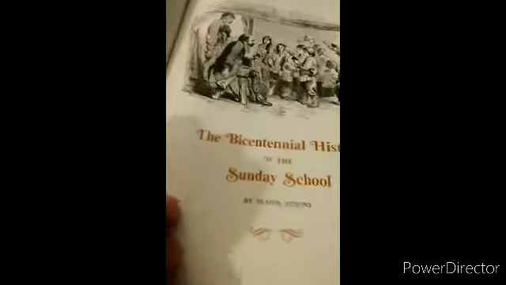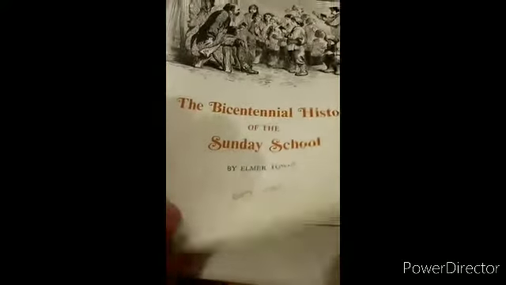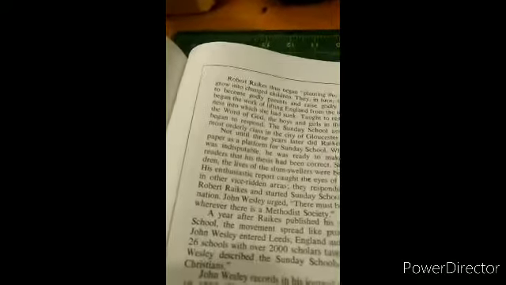But anyway, what we have here is a Sunday school type of thing. Bicentennial History of the Sunday School by Elmer Towns. And the real reason why I got it is because of one of the founders of the Sunday School, and his name, of course, is Robert Raikes. I thought he was the ancestor on my mom's side of the family, but I don't think he is, actually. It might be a cousin.